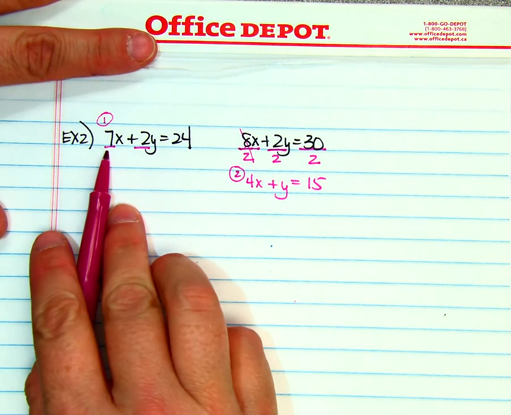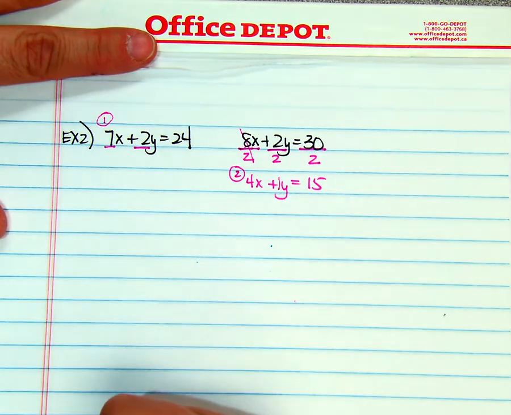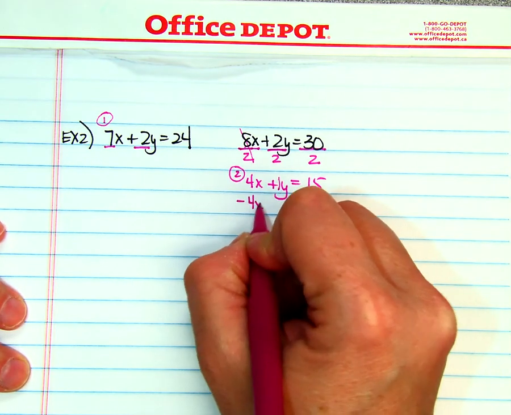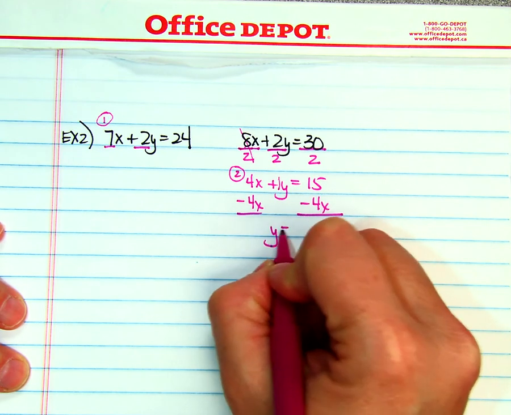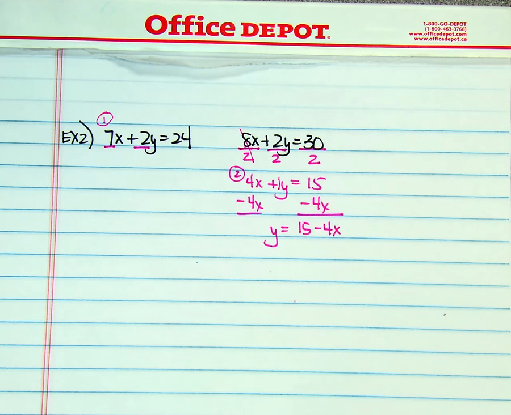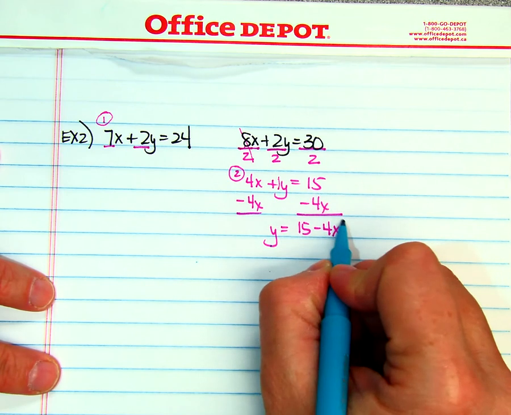So now I have a 7 and a 2, a 4, and then here's my 1. So I'm going to solve for this y. Subtract 4x on both sides. So I have y equals 15 minus 4x. You could have written it as negative 4x plus 15. It wouldn't have mattered. So I know that y equals all of this.